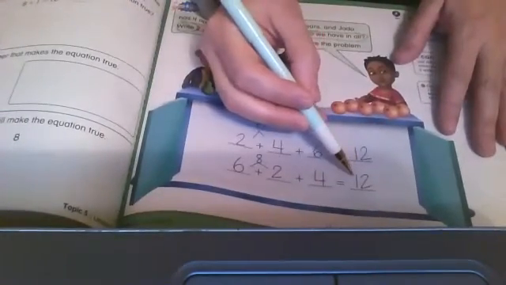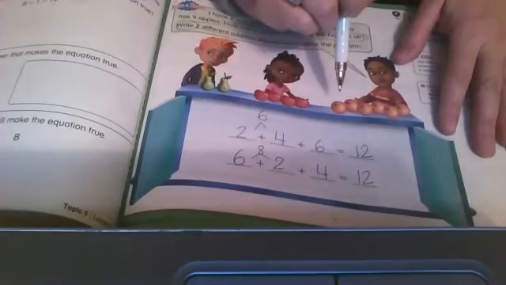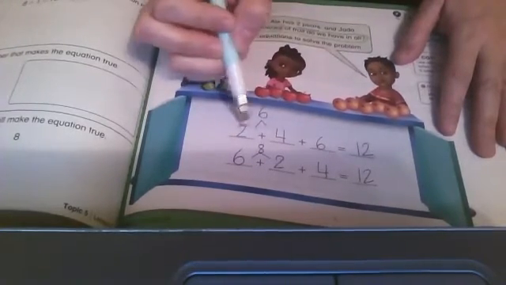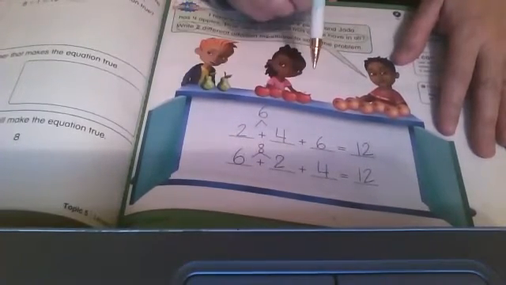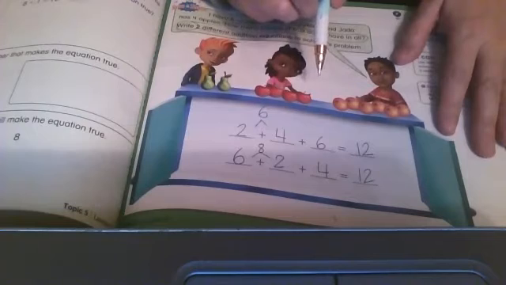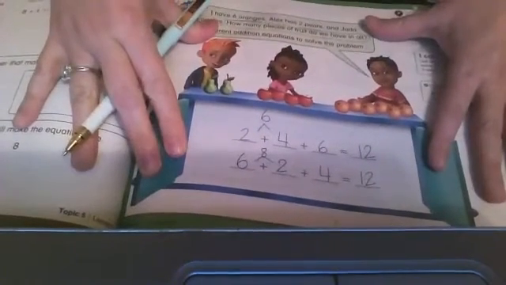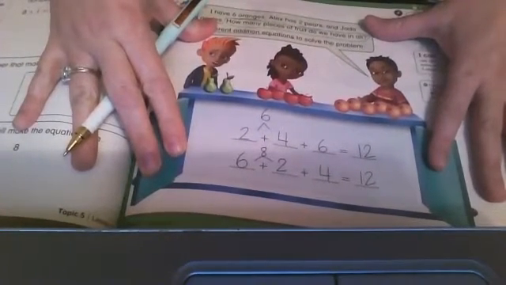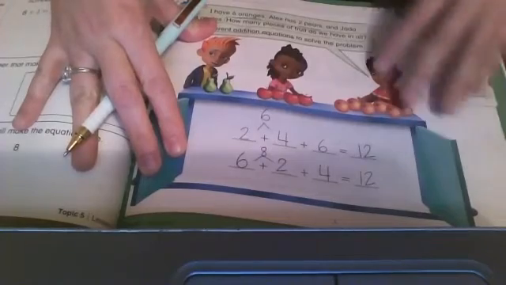I got the same sum as I did for my first equation, which makes sense because I have the same addends, they're just in a different order, right? Okay, great job on this. If you need more time, you can go ahead and pause the video, take a few more minutes with it.